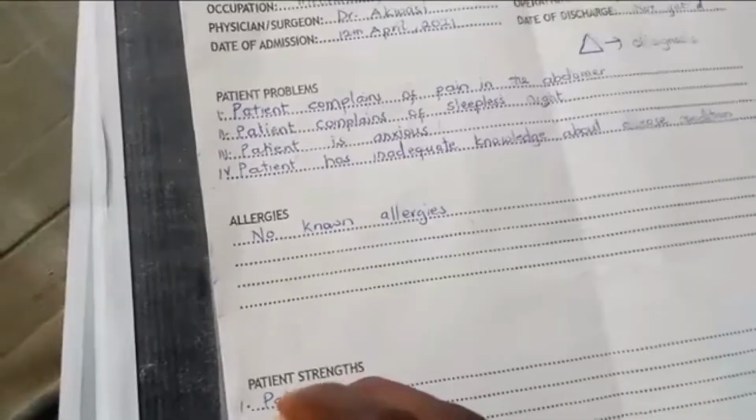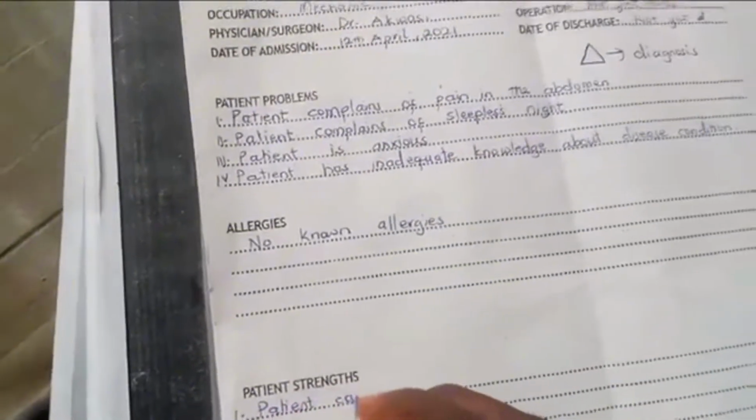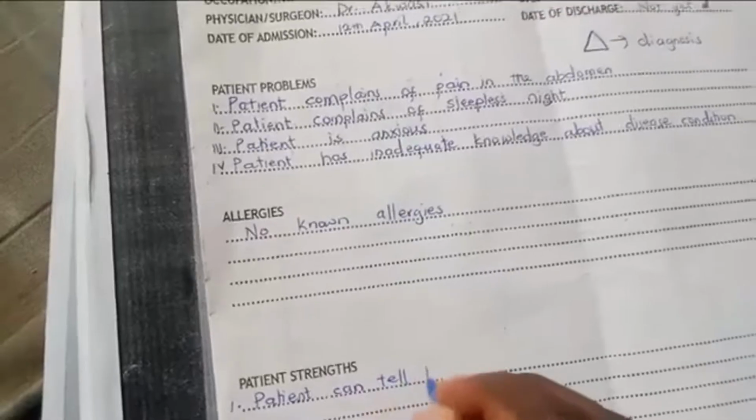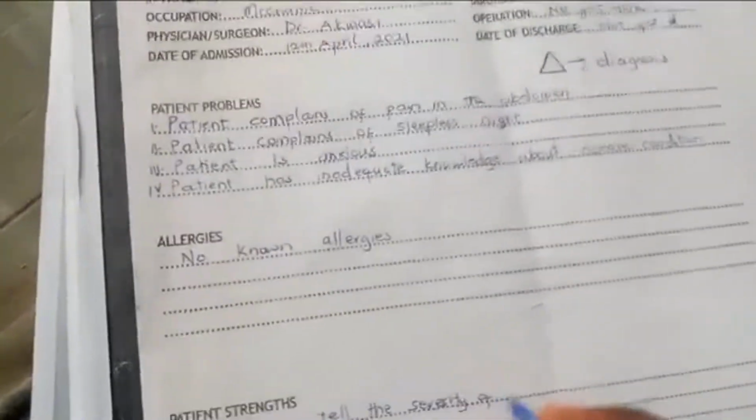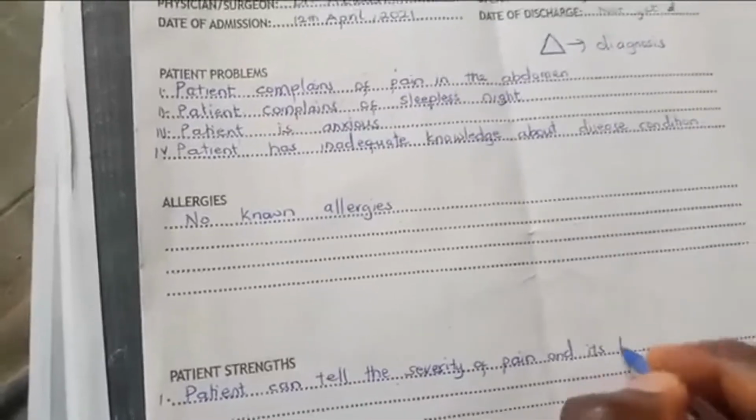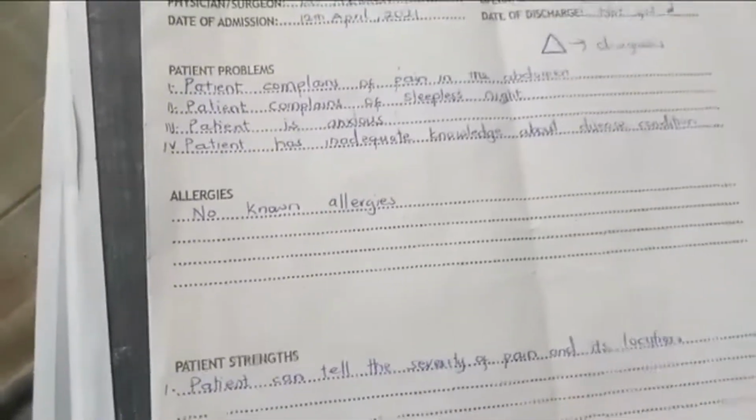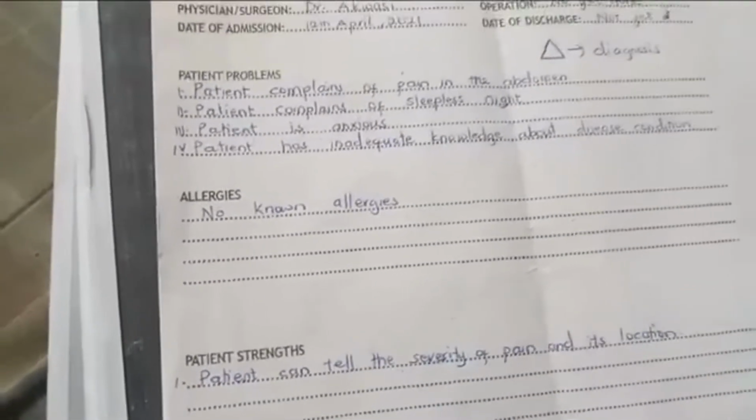Okay, so now let's move on. Patient complains of pain in the abdomen. So what can the patient do in these trying times of pain? Okay, now this is what the patient can do. Patient can tell the severity of the pain and its location. So this is what the patient can do to help with his recovery, or to help him recover.